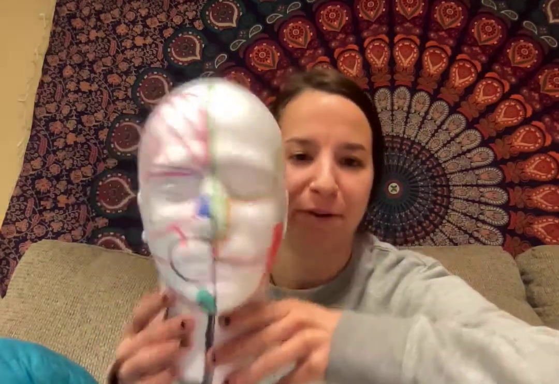Okay, so for cranial nerves 3, 4, 5, and 6, I'm going to be using the right side of my foam head here. First off, to start, the cranial nerve 5 sensory distributions, the 3 branches and the areas and structures they innervate.